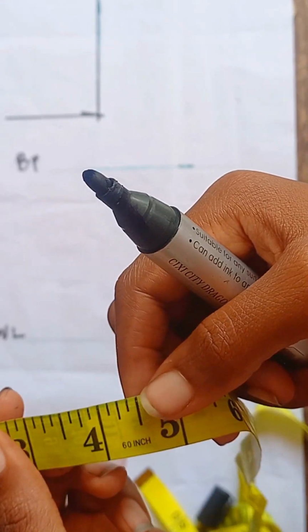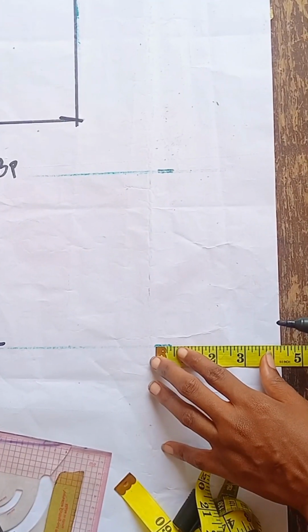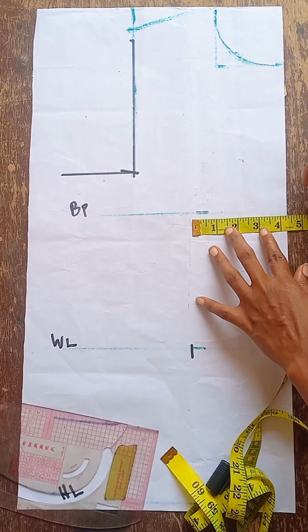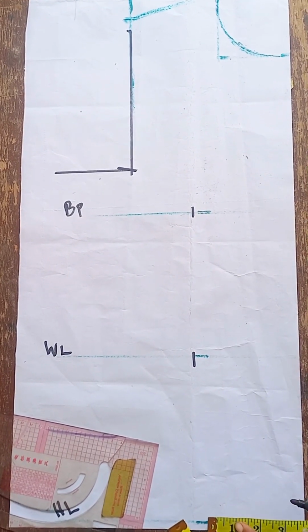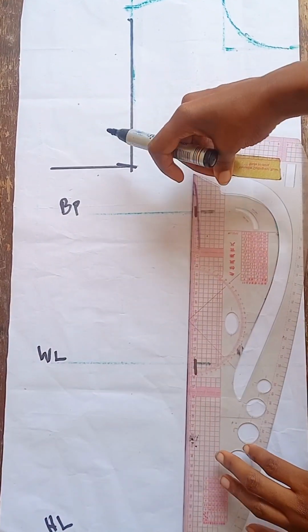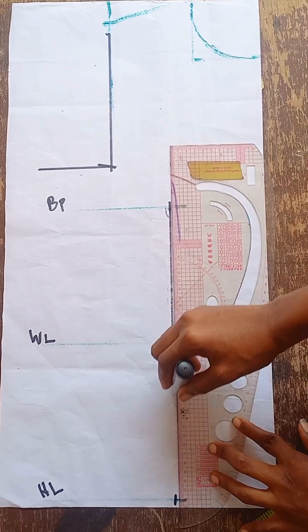Remember how we took measurement in our previous video? 4.25 is here. So I'm going to be measuring it here, from here up to the bust point measurement, 4.25 here. And we'll be measuring it all the way. I'll be ruling a straight line, connecting the straight lines together.